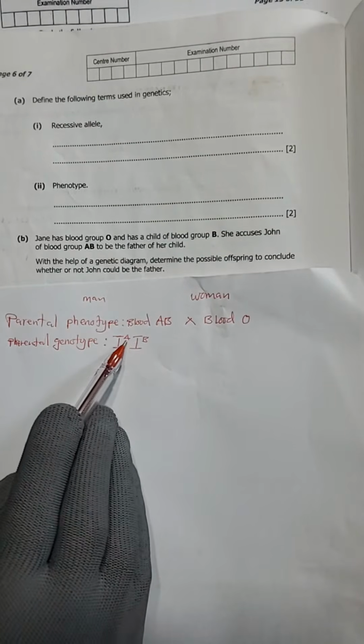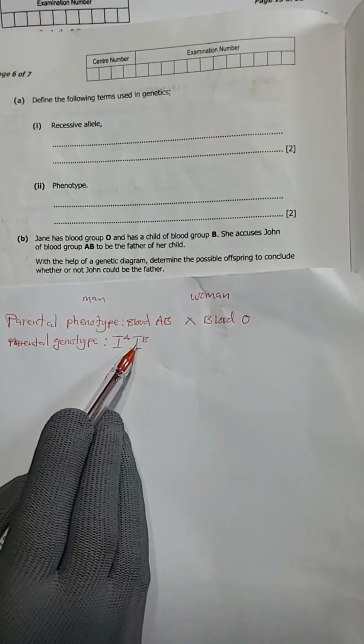Because both A and B are dominant over each other, meaning they are codominant.